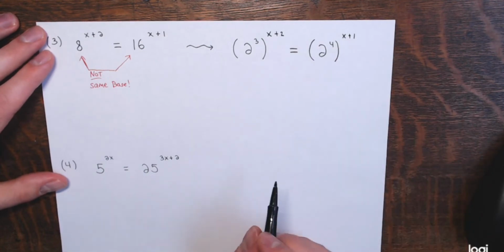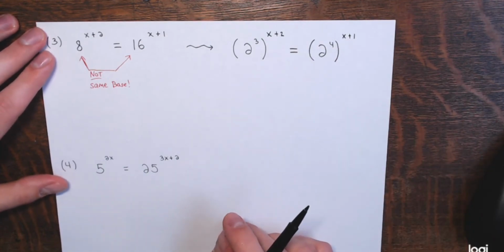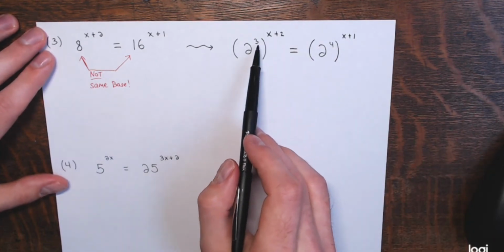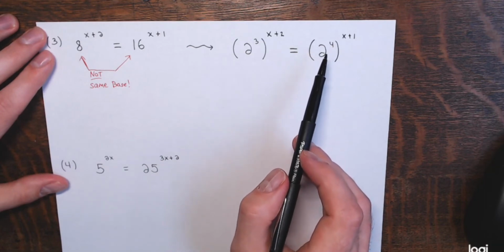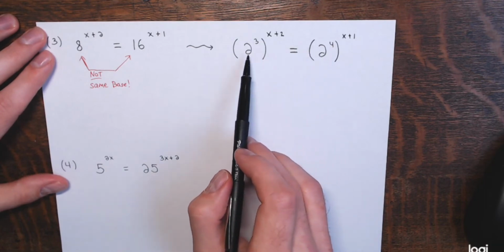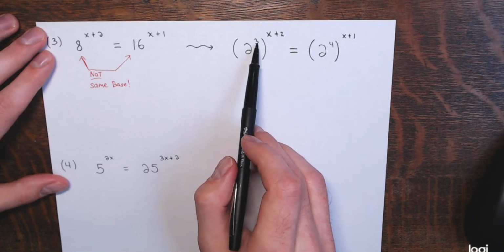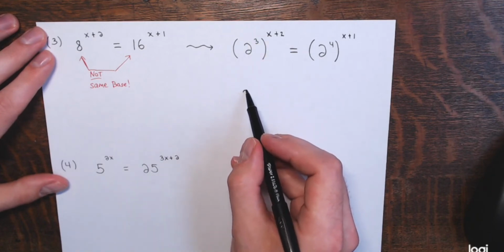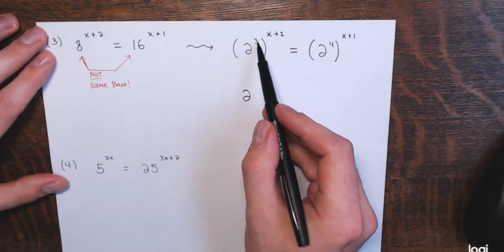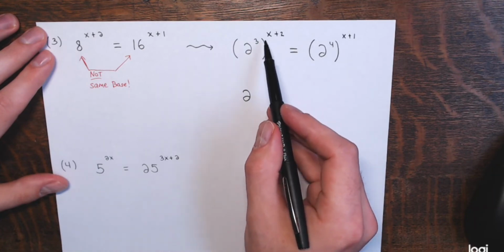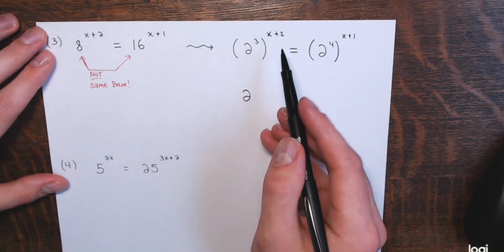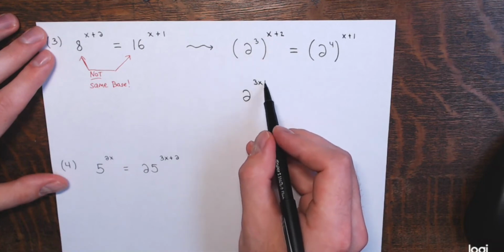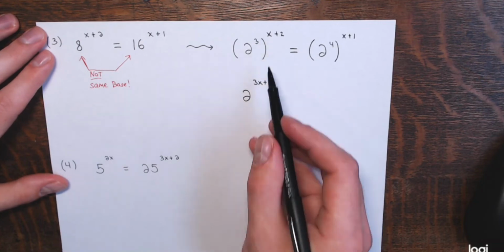And then I'm almost finished. All right, we're not quite there yet. I need to simplify this, get rid of the parentheses using a property of exponents. Now remember, when you raise something to a power, and then that again to another power, you multiply the powers. So this left side would be 2 to the 3 times x plus 2. Now 3 times x plus 2, when you distribute the 3, would be 3x plus 6. Right, you multiply both those terms by 3.